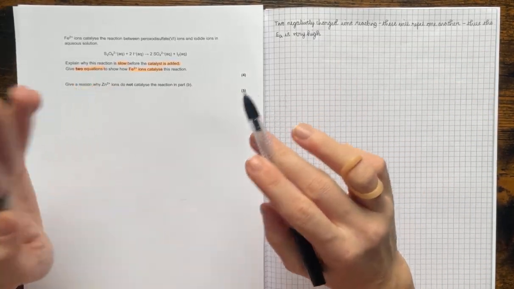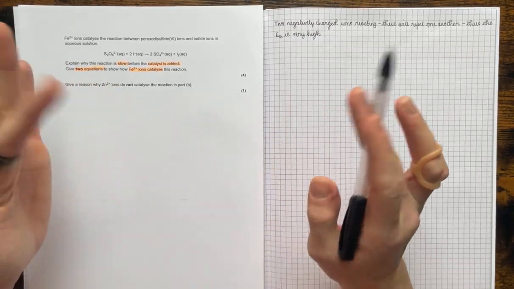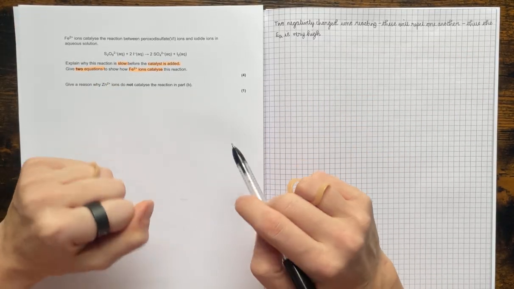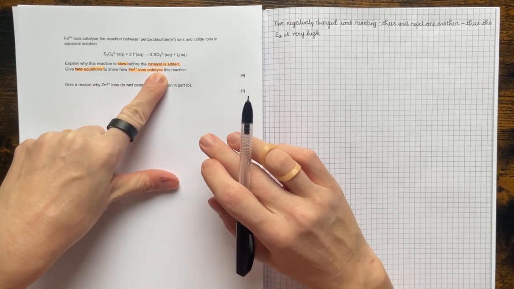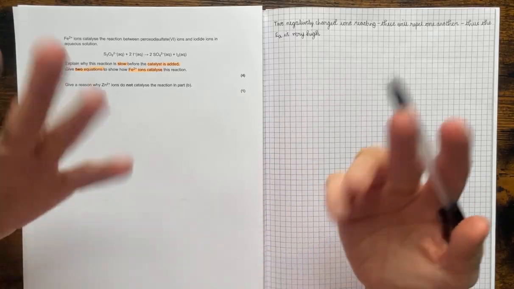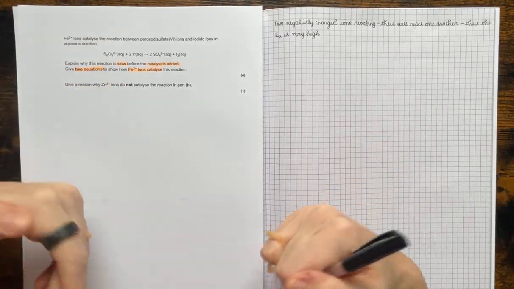Two, iron being a transition metal, exists in variable oxidation states. Okay? Now, the two equations that we need to write, I'm going to start by just writing them out from memory, and then I'm going to show you how we can derive them.